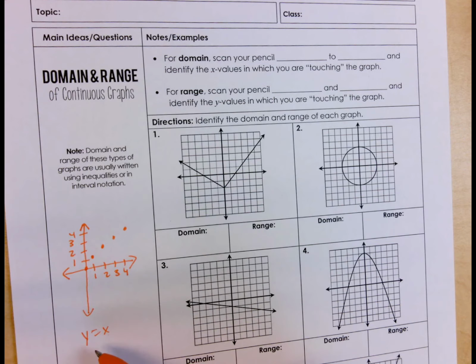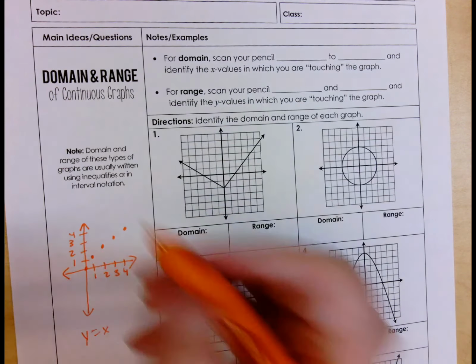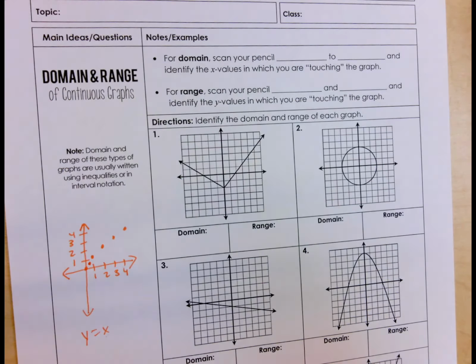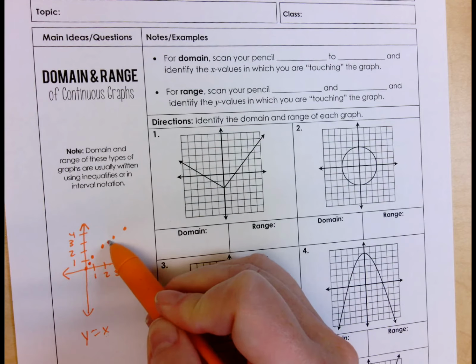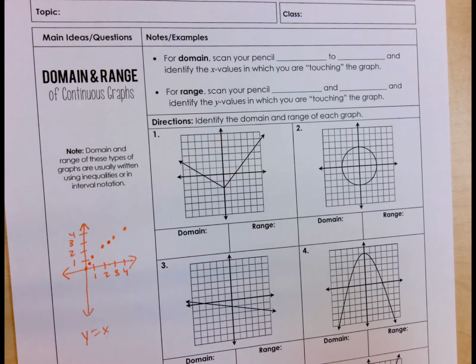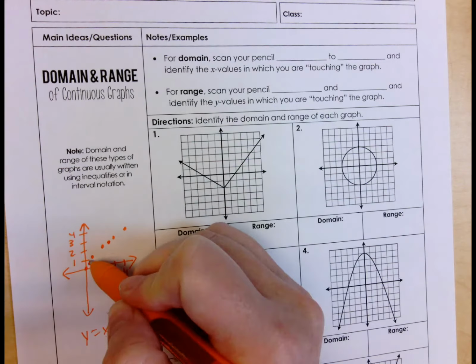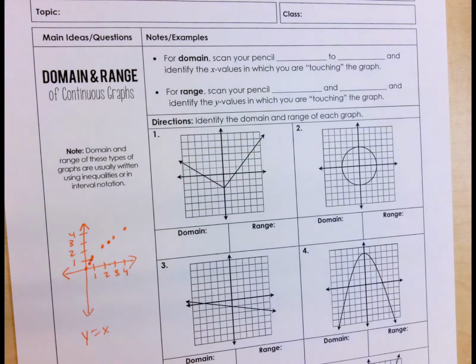Okay, but what if I put in a fraction? Let's say I put in 1/2. So that means that the x value is 1/2 and the y value is 1/2. Okay, that'd be another point. Well, what if I did 2.5? Okay, well 2.5 would give me a 2.5 y value. And what if I did 3/4? Okay, 3/4. And if I continued to do that, I could use any number that I wanted to use for an x value, and that y value is going to be the same.